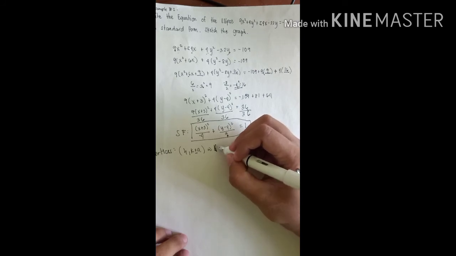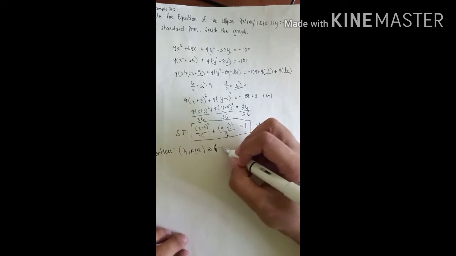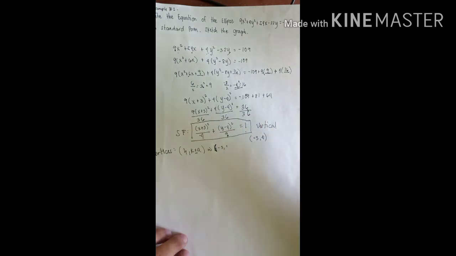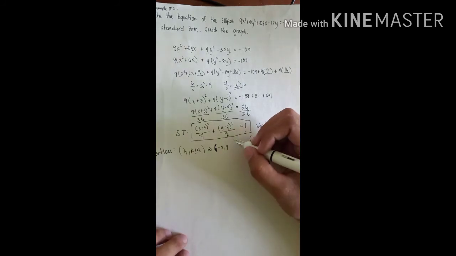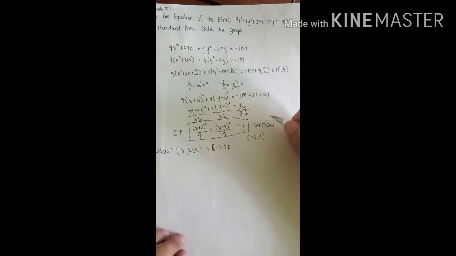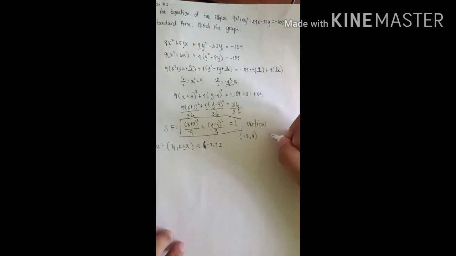So, we now have negative 3, our k is 4, plus minus our a. a squared is equals to 9, that is equal to 3, b squared that is equal to 4, so b is 2.